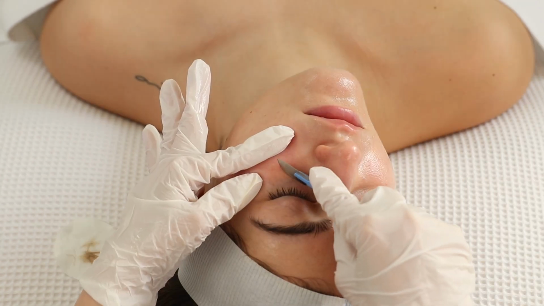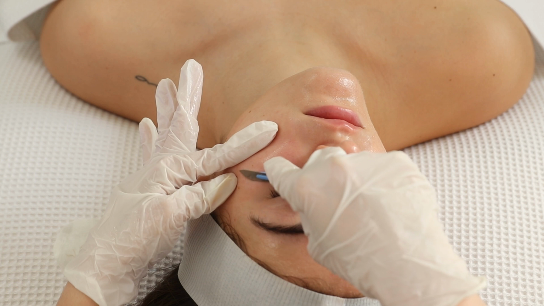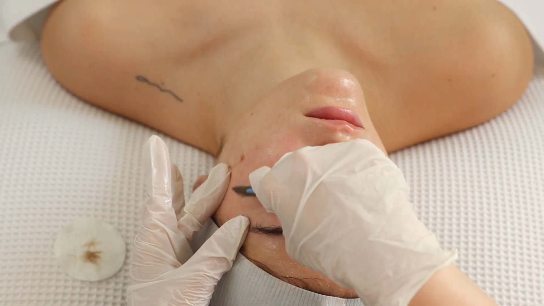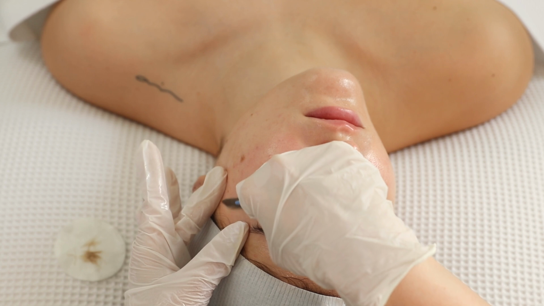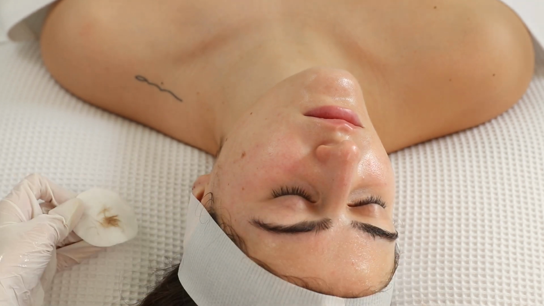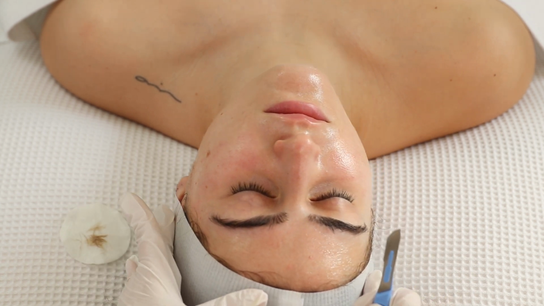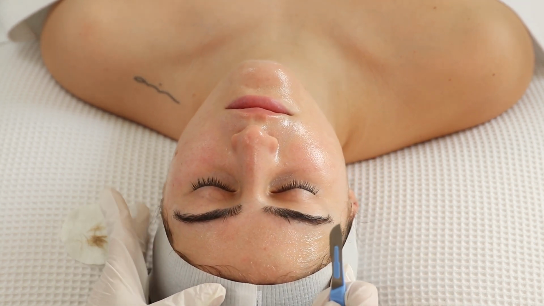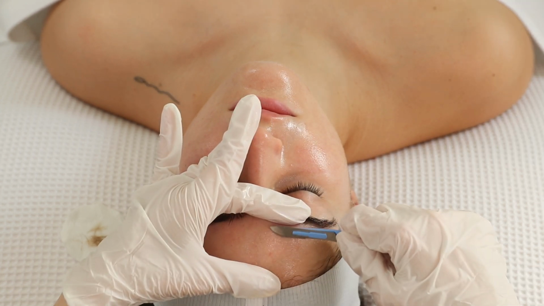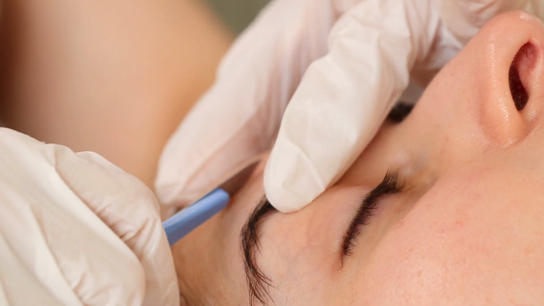While working around the eyes, be extra cautious and only gently glide with the blade. Once the cheeks are done, you can move on to the forehead. Gently stretch the skin and very carefully glide the blade as the skin here is thinner and you have a higher chance of grazing.